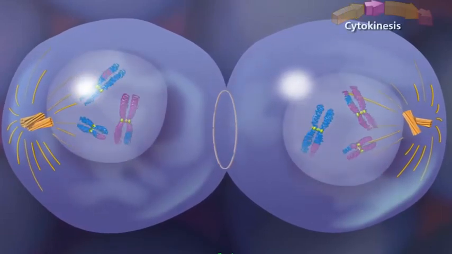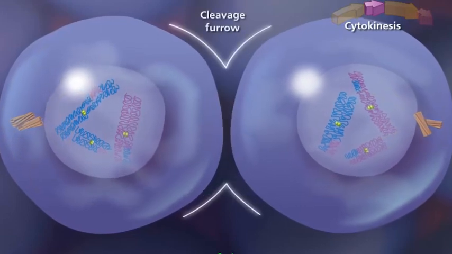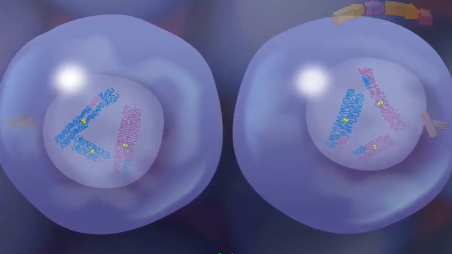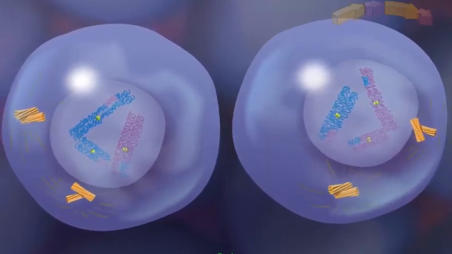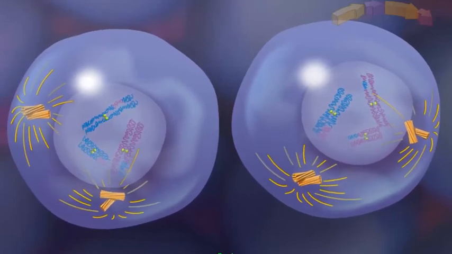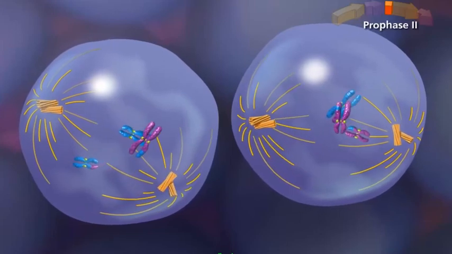Cytokinesis separates the cytoplasmic material and 2 daughter cells are separated by a cleavage furrow, since meiosis 1 results in 2 haploid cells. Meiosis 2 begins without the chromosomes going through another round of DNA replication. Centrioles again duplicate and begin moving to opposite poles of each cell. In prophase 2, the sister chromatids condense while the spindle starts to form as the nuclear envelope disappears.